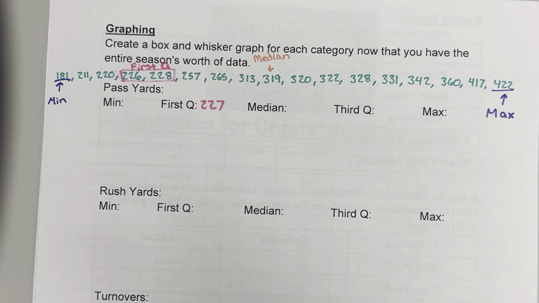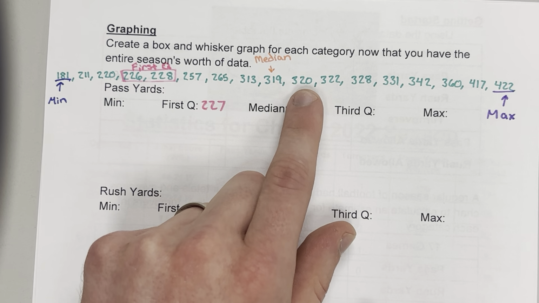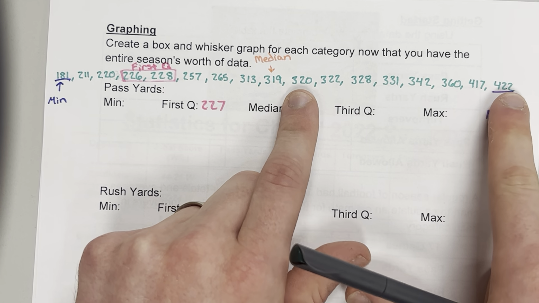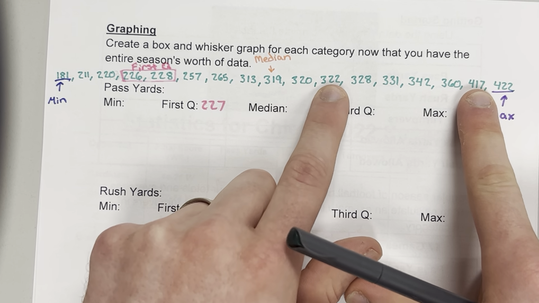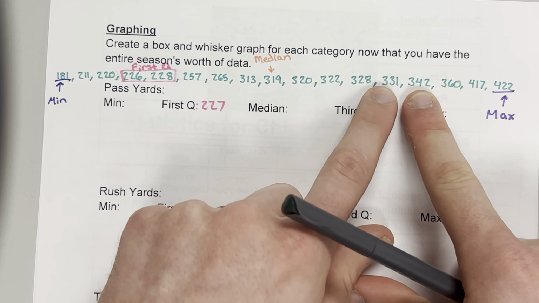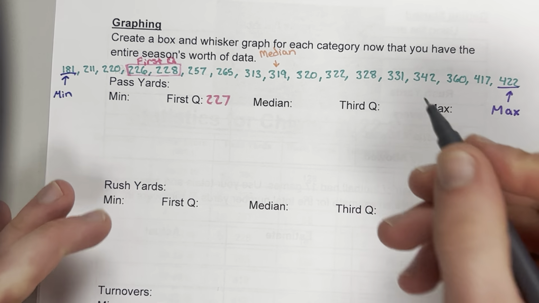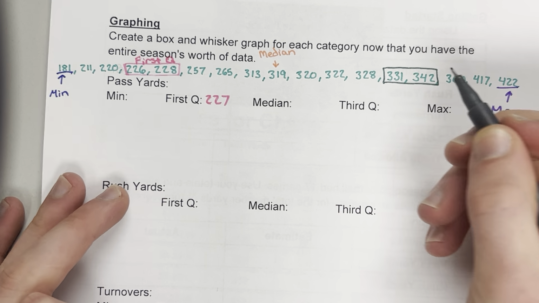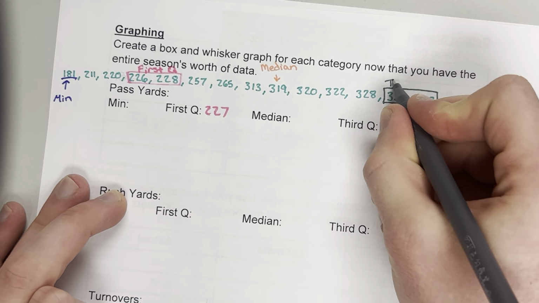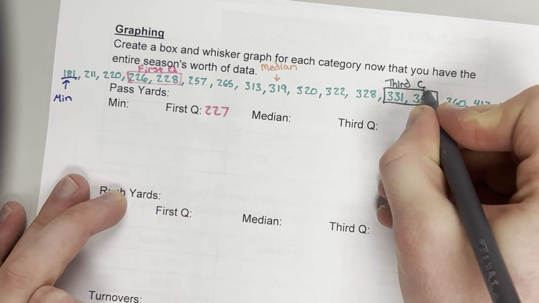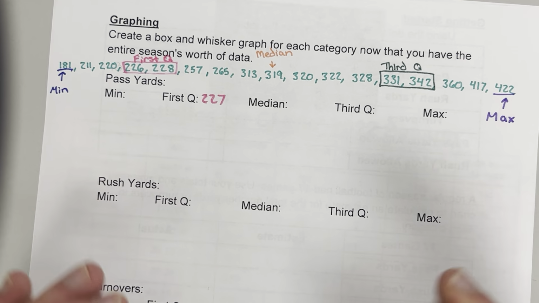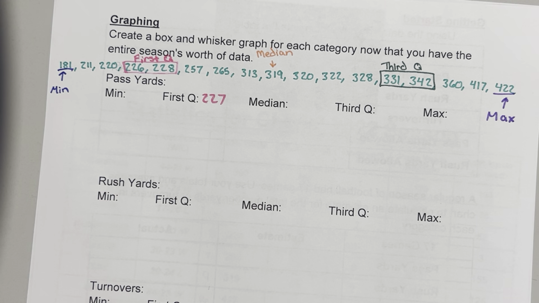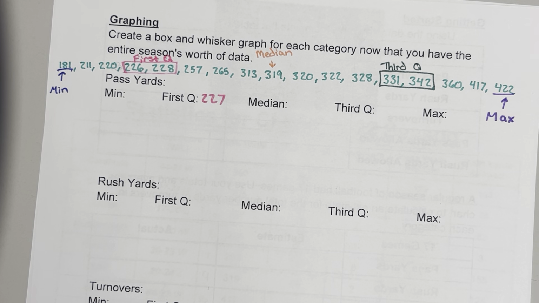The third quartile, we'll go do the same thing on the other side. So starting just above the median and going all the way to the max, we're gonna go in the middle, closer to the middle, closer to the middle. So these 2 numbers, whatever is exactly in the middle of those 2 numbers, is my third quartile number. Now, if they're a little bit more spaced out like this than 226 and 228 were, we will just find the average, which is adding those 2 numbers together and then dividing by 2.